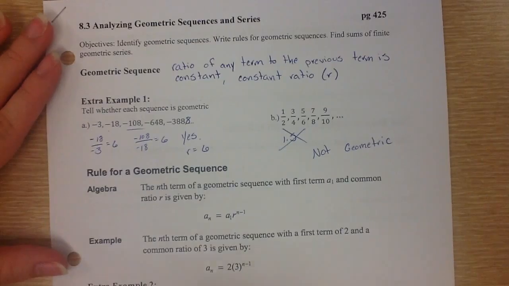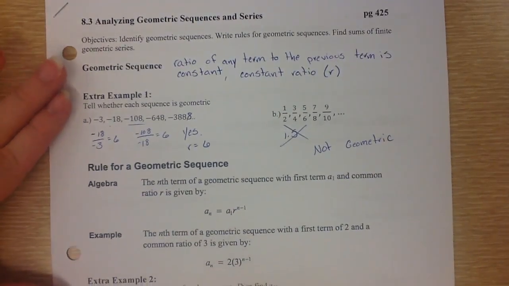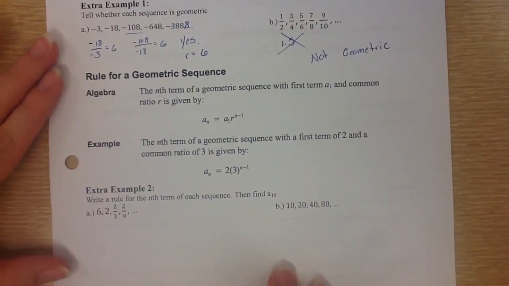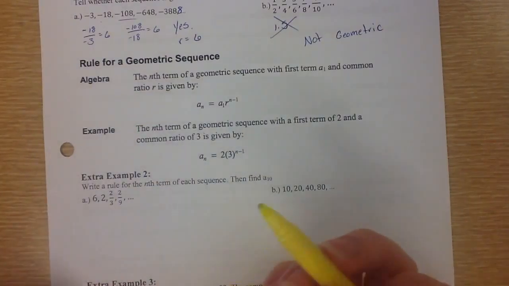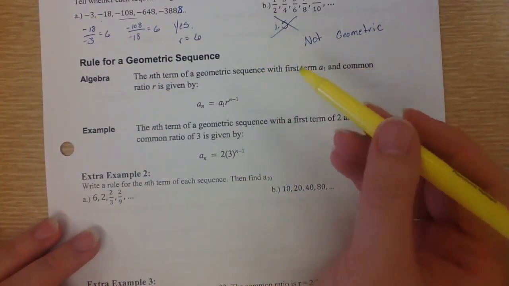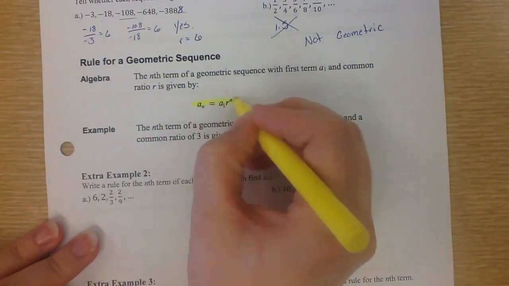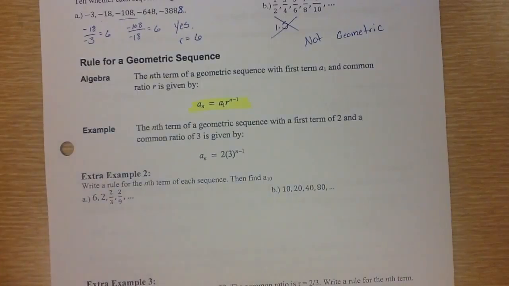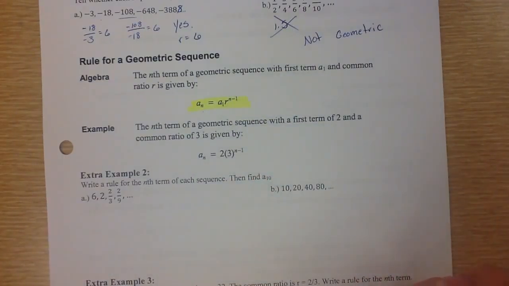All right, so to be able to write the rule for a geometric sequence, previously we just had to try to find a pattern. We used negative 1 to the n power or something like that. It was really just guess and check, which was kind of frustrating. So now we're going to actually have a rule for a geometric sequence. The rule for the nth term of a geometric sequence with first term a sub 1 and common ratio r is a sub n equals the first term times the ratio to the n minus 1 power.